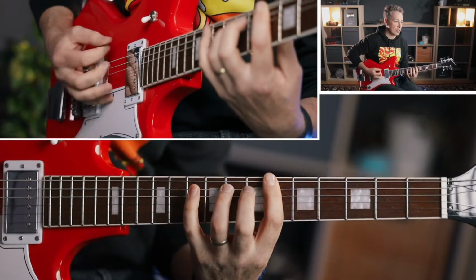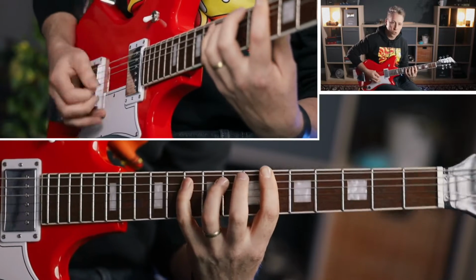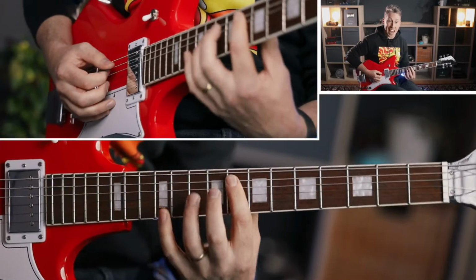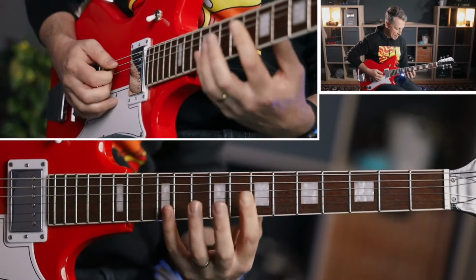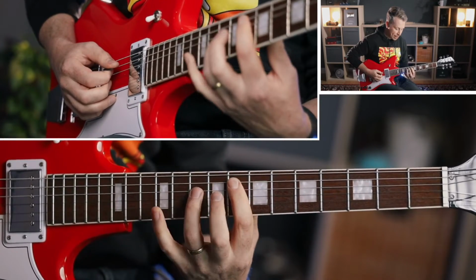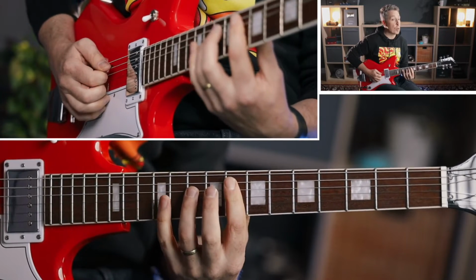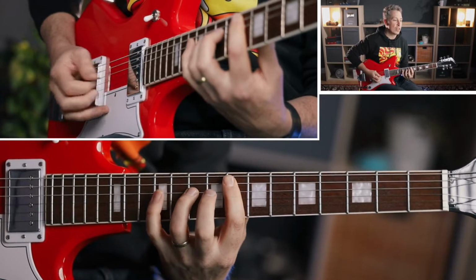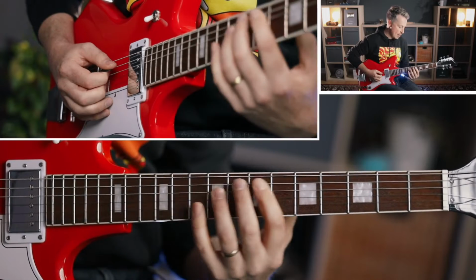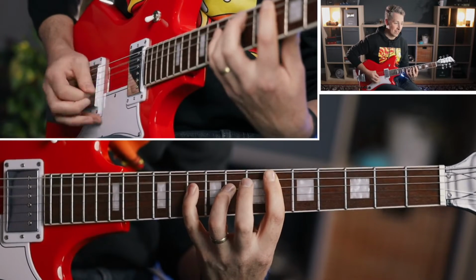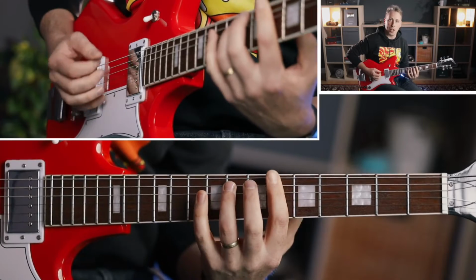1 and 2 and 3 and 4 and 1 and 2 and 3 and 4, and then we're going to go to the 5 chord, which is the F. So we're going to do it here on the A string. Okay, so that's 8th fret and 10th fret. And the little finger goes on and off the 12th fret. We're going to do that just for 1 bar. 1 and 2 and 3 and 4, and then back to the 4 chord. Then back to the 1 chord for 2 bars.